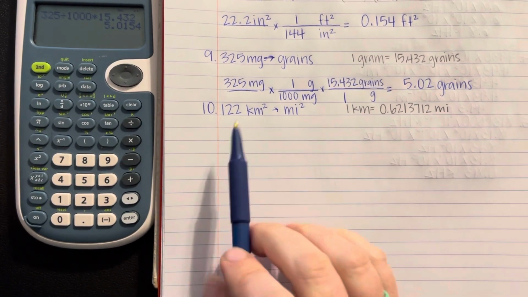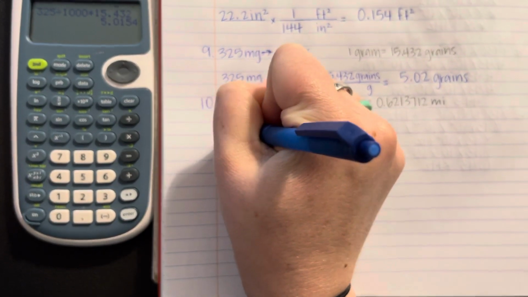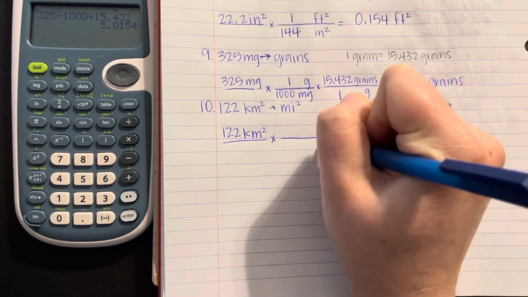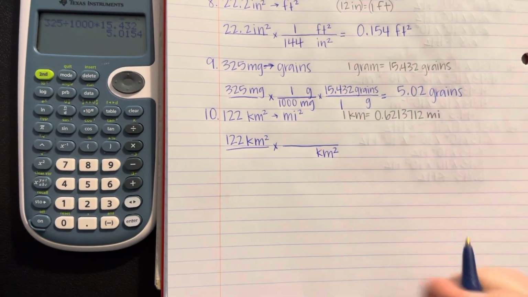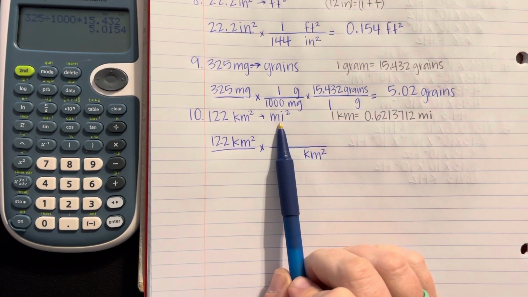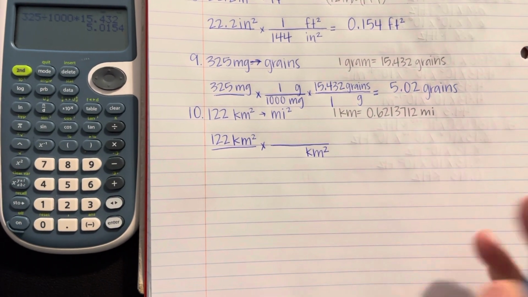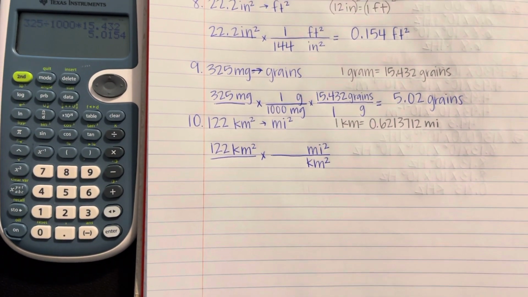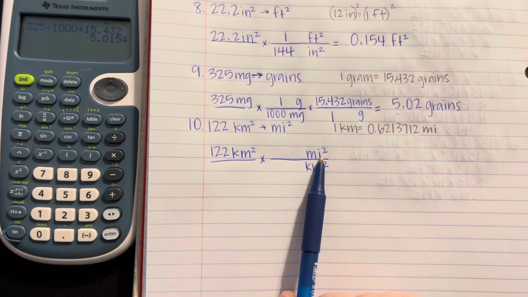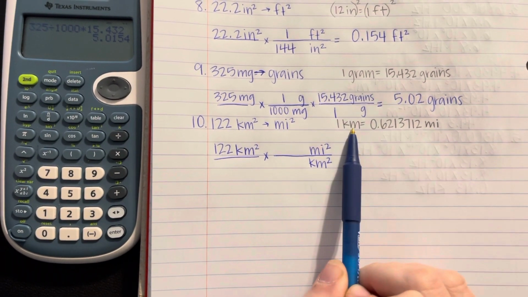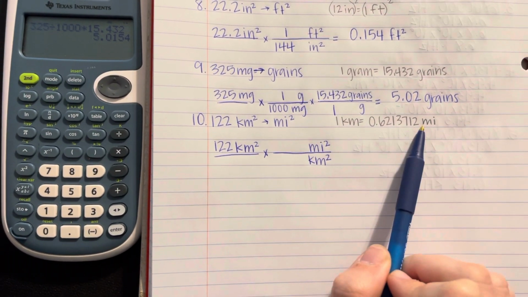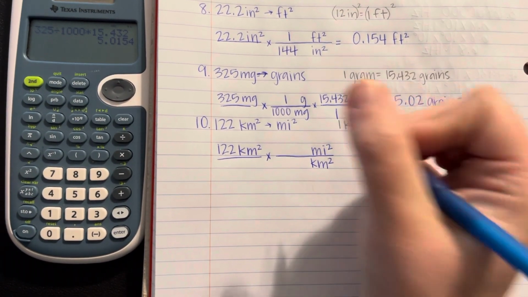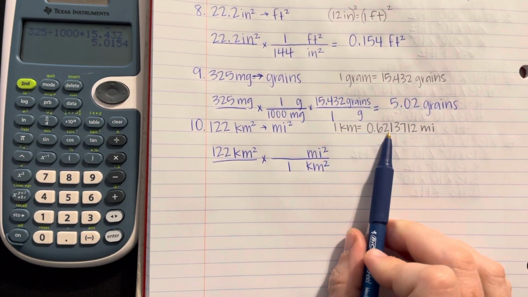All right, next one. Start off with your given, 122 kilometers squared. I know that kilometer squared has to go here because I got to get rid of that. Let's see what can go on the top. I'm trying to get to miles squared, and I have a kilometers to miles conversion factor here, so I know I can do that with no problem. Okay, here's the issue. Remember, just like in number 8, this is miles to kilometers, okay, or kilometers to miles, but it's not squared. So I need to square the numbers before I put them in. So 1 squared would still be 1, but I need to take this number and square it.